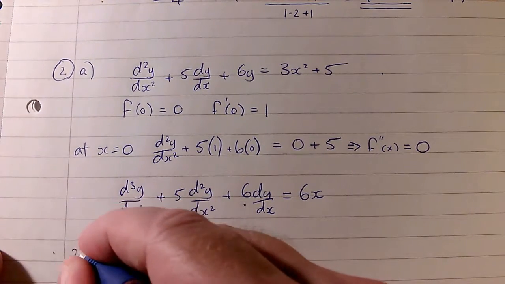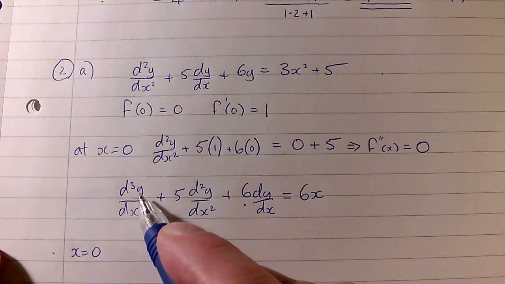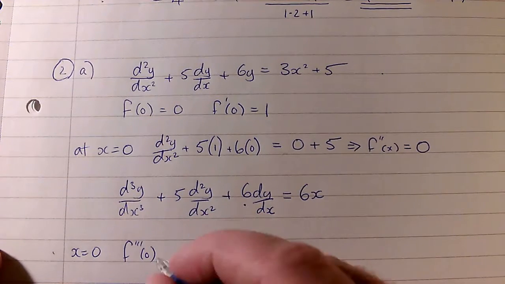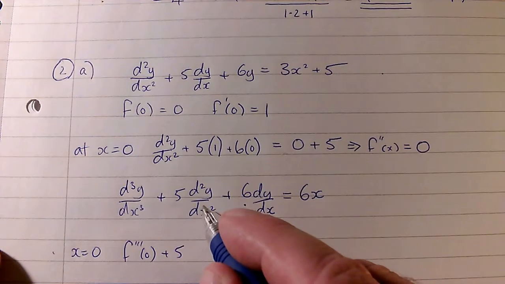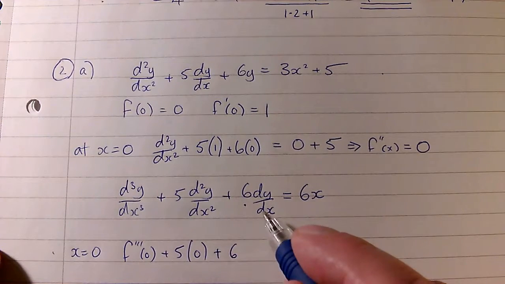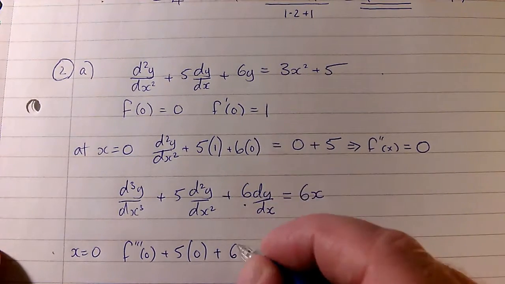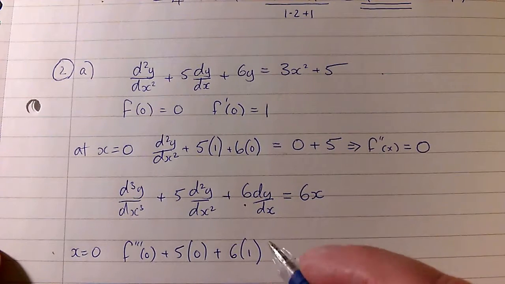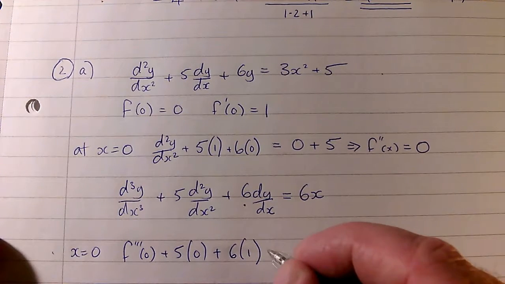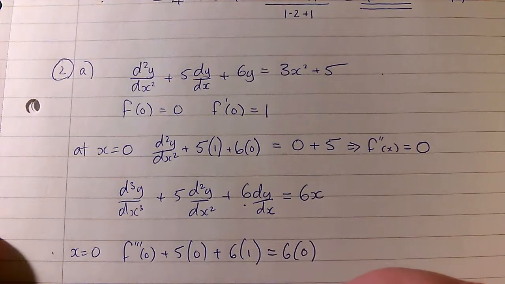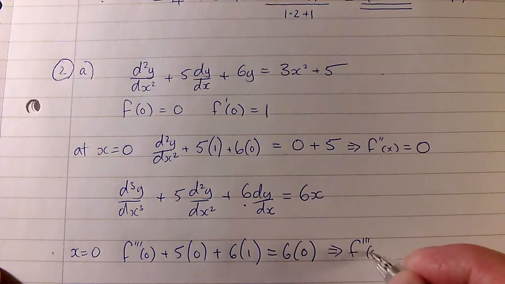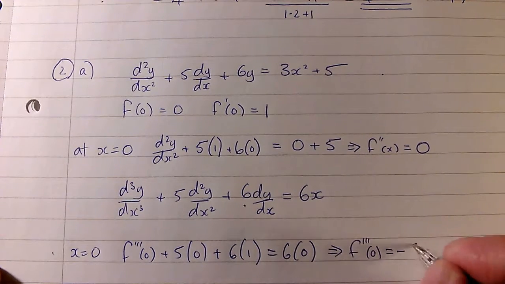So, at x equals 0, again, same as before. This time this is one I don't know, so f triple dashed of 0 is going to be what this gives me, plus 5 times d2y by dx squared, well that's f double dashed of 0, so that's 0, plus 6 times dy by dx is my f dashed of 0, so that's 1, plus, there isn't anything else, so that's all 3 terms, so there aren't any y's in this one, equals 6 times x, which is 6 times 0, so this is a 0, this is a 0. f triple dashed of 0, therefore, equals, just take this 6 away, so that's minus 6.